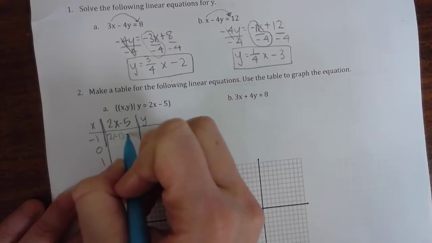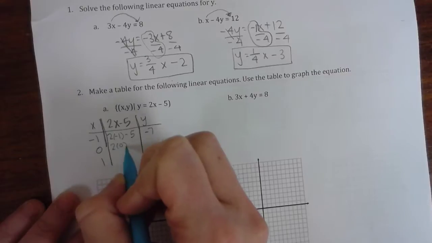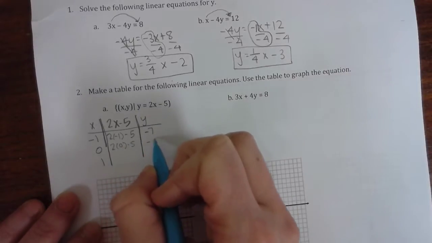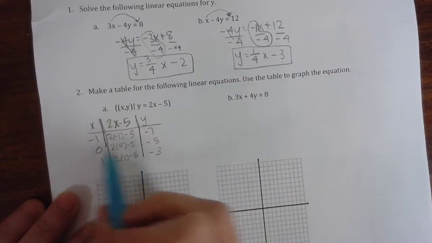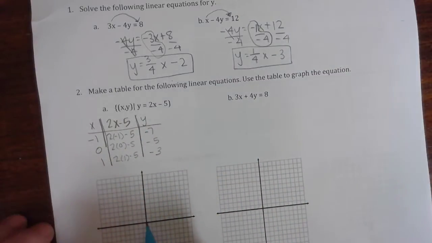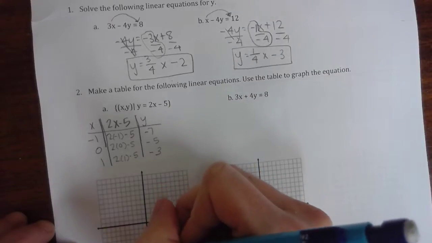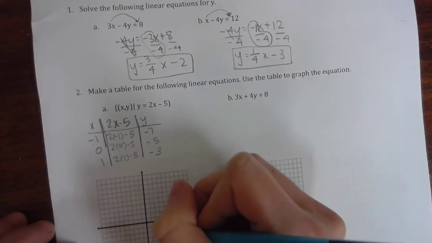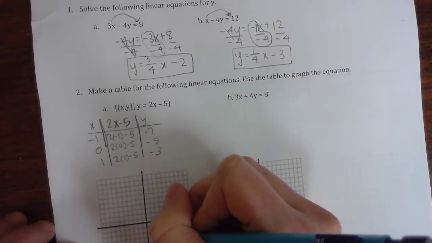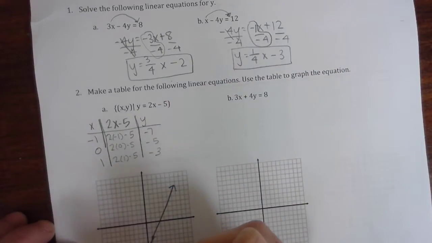Show that you plug them in, and that'll give you negative 7. 2 times 0 minus 5 is negative 5. And 2 times 1 minus 5 is negative 3. So I have 3 points that I can plug in. First, negative 1, negative 7. Zero, negative 5. And then 1, negative 3. Draw your line, and you're good.